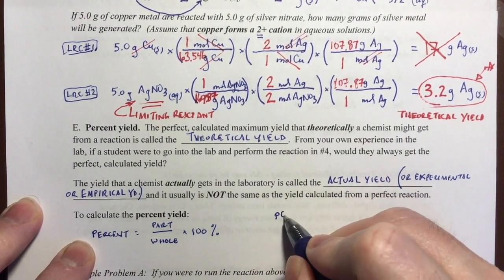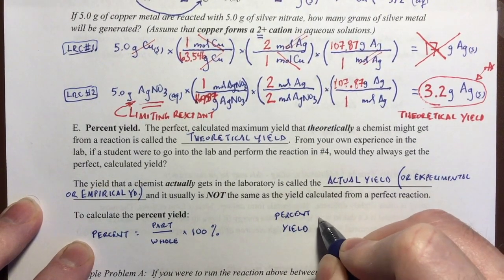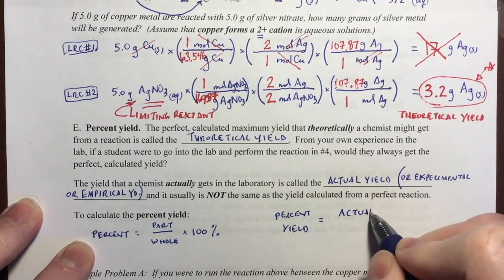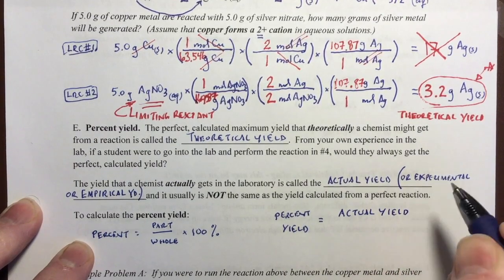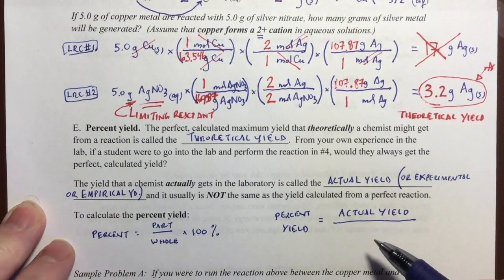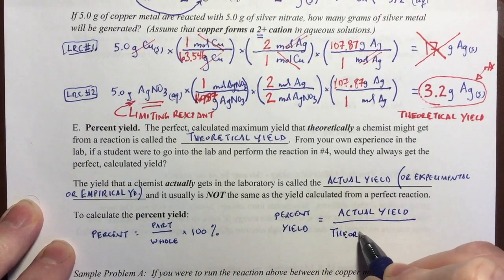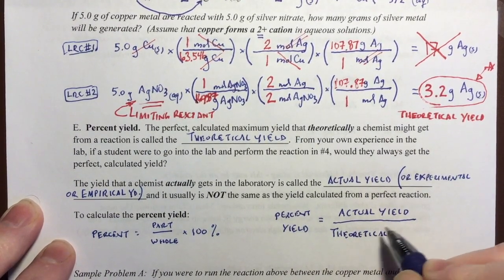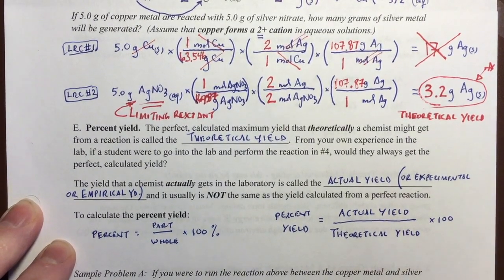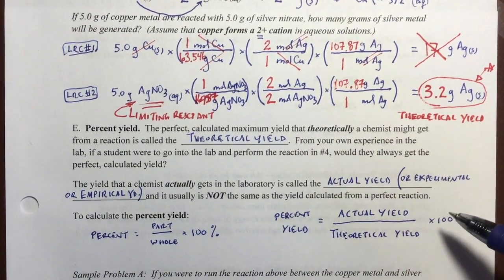So percent yield equals the part that was actually produced, which is the actual yield, divided by the whole amount that theoretically could have been produced, that's the theoretical yield, times 100. And that's the percent yield.